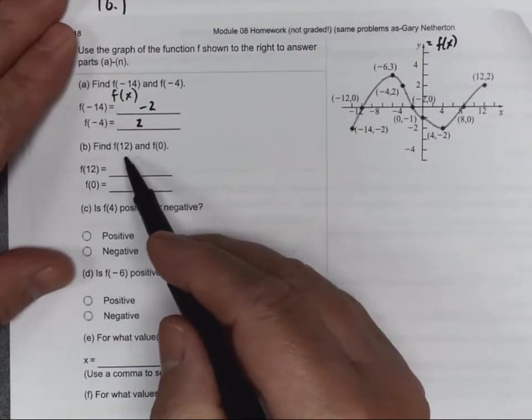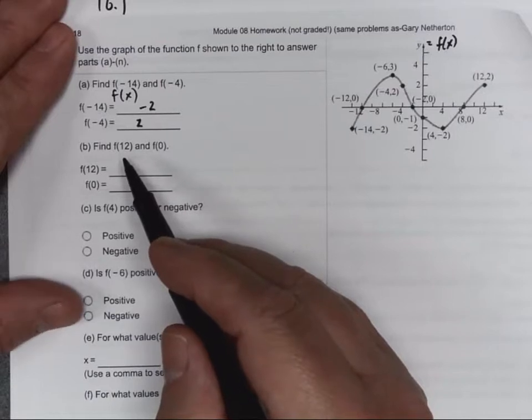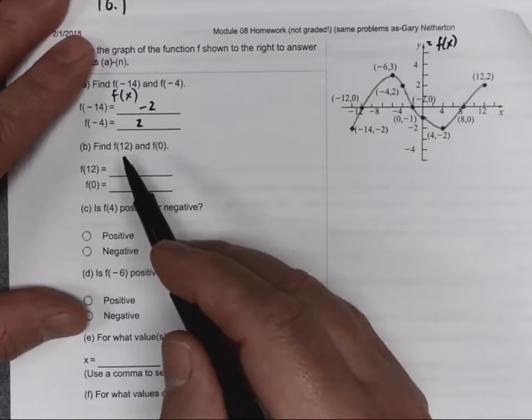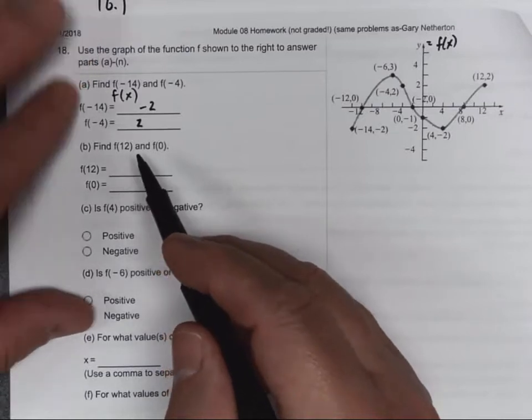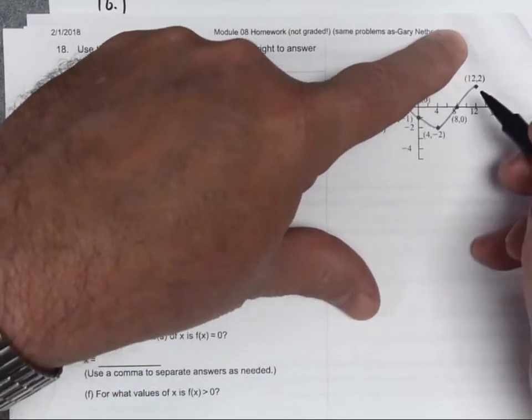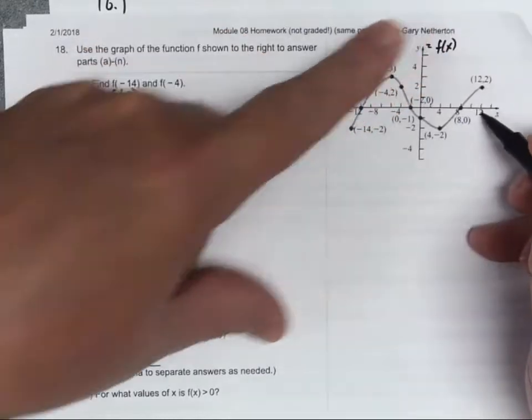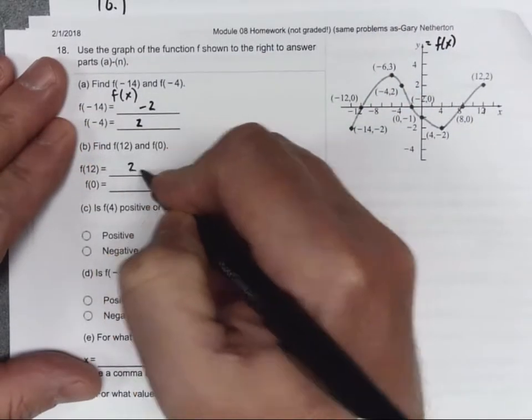They actually do a couple more for part B. Find f of 12. So I go find on my graph where x is 12 and then find the value of y, which is my function. Looks like that's this point right here. This is where x is 12. Since y is 2, that's the value of my function. I put a 2 in.